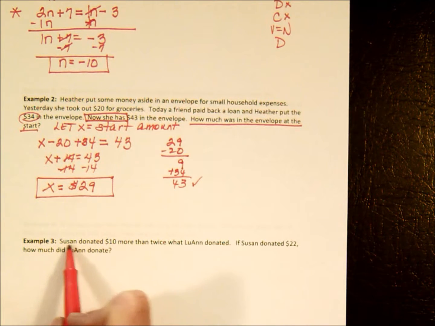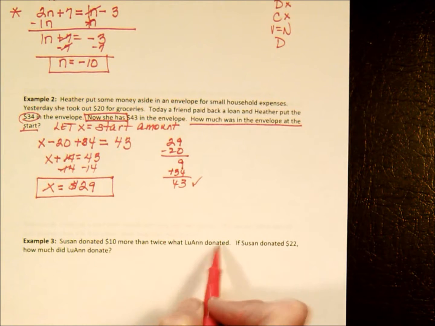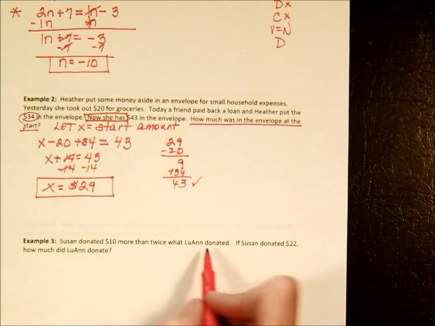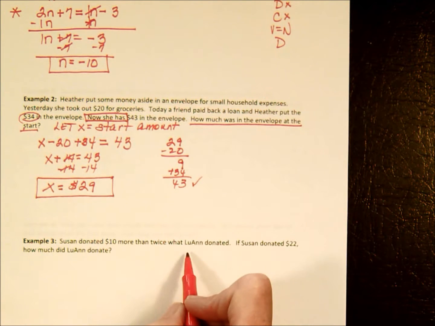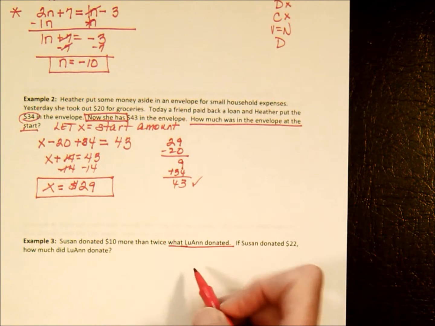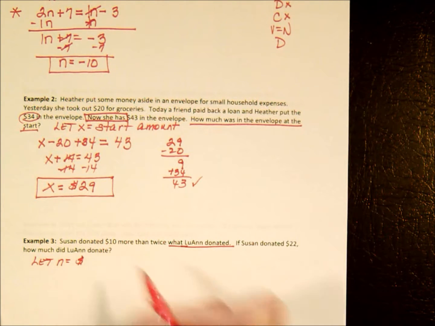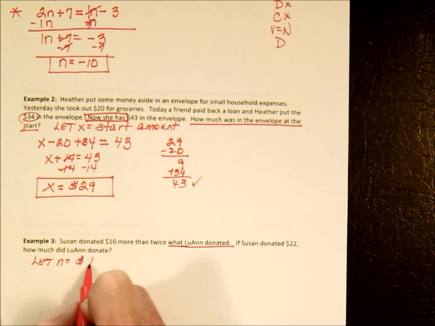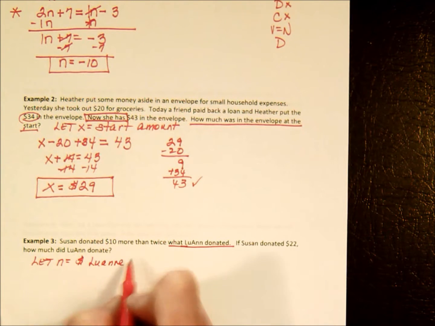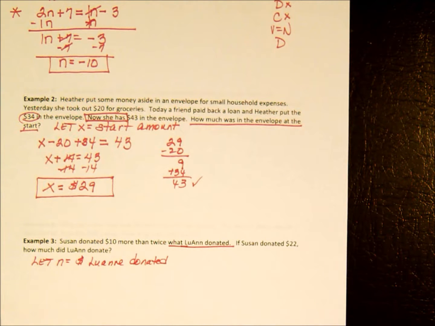It says Susan donated 10 more than twice what Luann donated. Do we know what Luann donated? We don't. So what Luann donated is going to be our n. So let n equal the amount of money that Luann donated. And I think that's kind of hard to pick out of the problem.